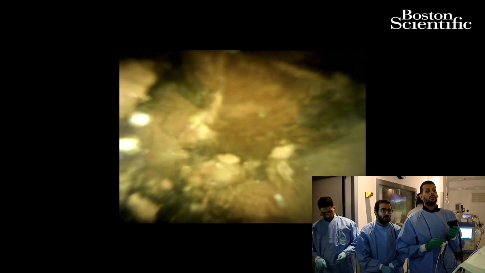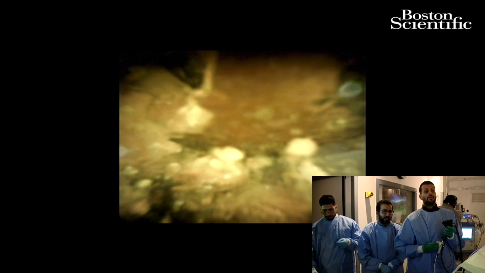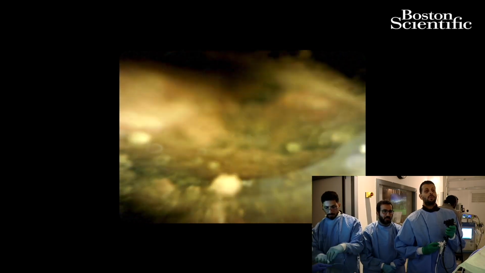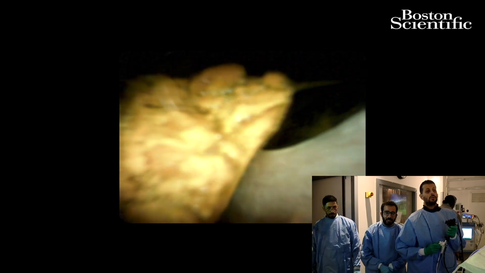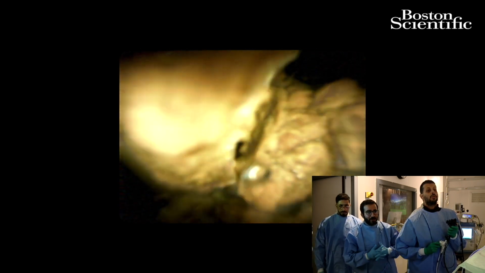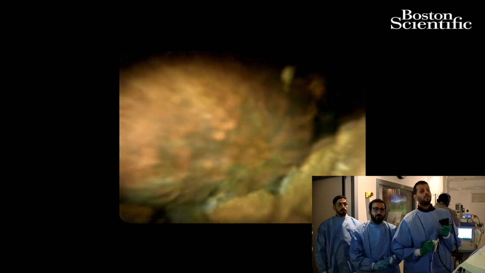So we are now almost at the bifurcation. I think we can see the beginning of the bifurcation here. Yeah. We'll just try to see whatever fragment we have here. Yeah, so that's the bifurcation. I think it's all now fragmented. So what we can do is just take off the cholangioscope and then sweep all these fragments out.